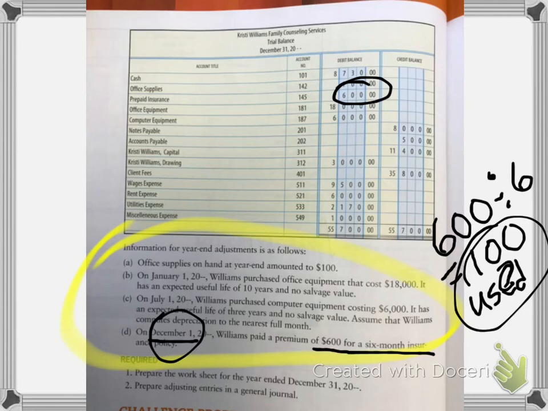Okay, so hopefully with that information you will not have any problems. You will enter the adjustments and complete the worksheet and then journalize the adjusting entries.